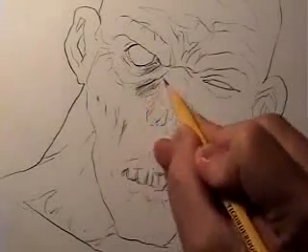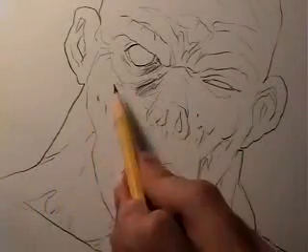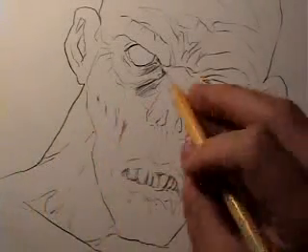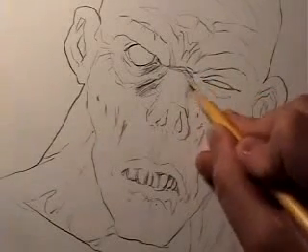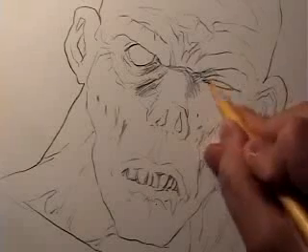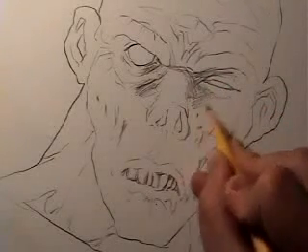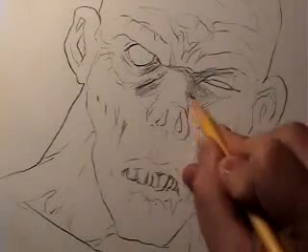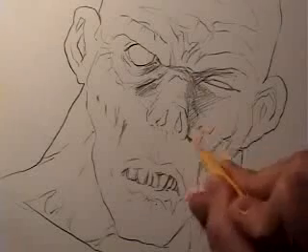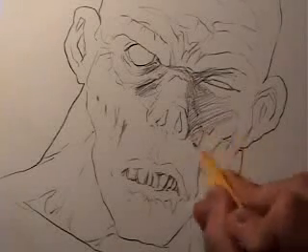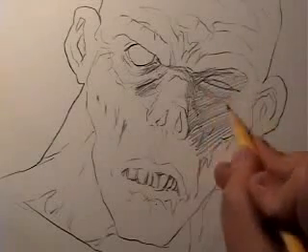The light source in this picture is coming from over here. It's coming from the lower left, and so most of the shadows are going to be falling over here on the upper right. And what I'm doing right now does not have to be really beautiful line work. I'm just getting some of the first tentative bits of shade in so that I can at least lay the groundwork for an illusion of three-dimensionality.